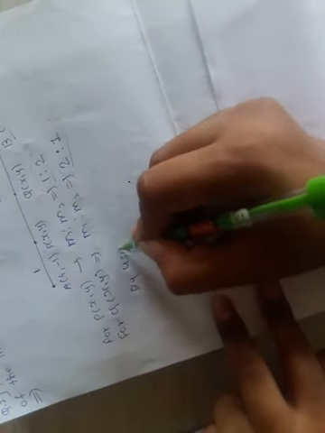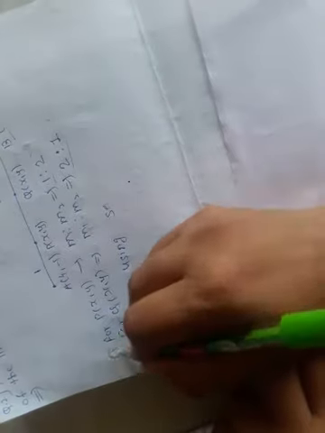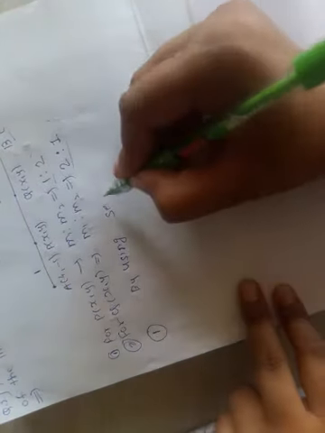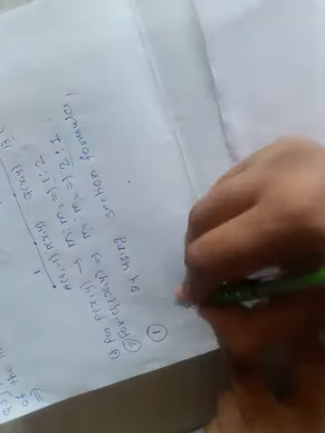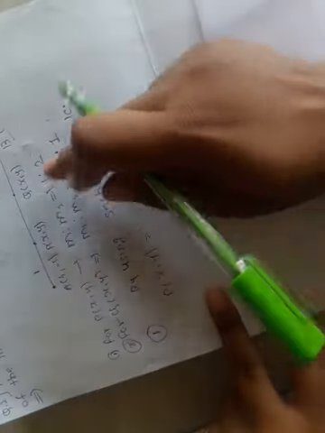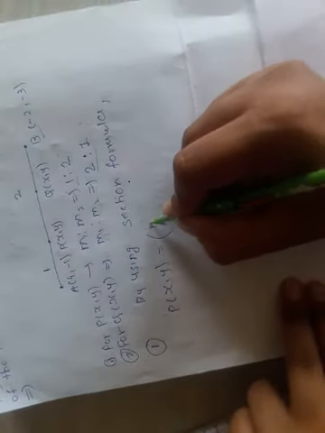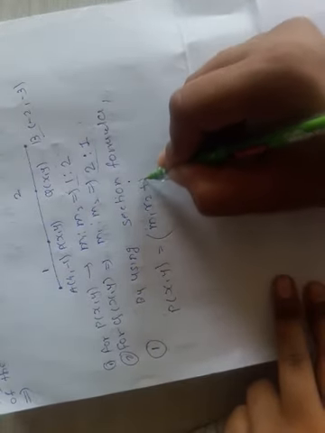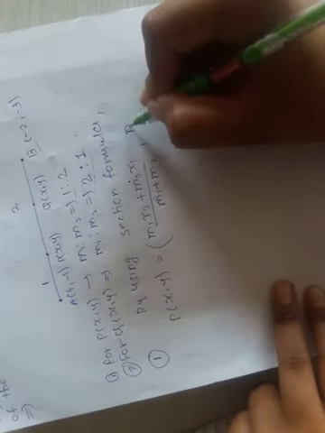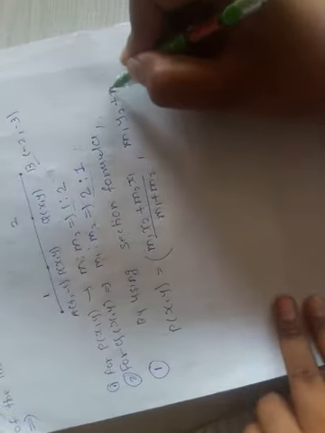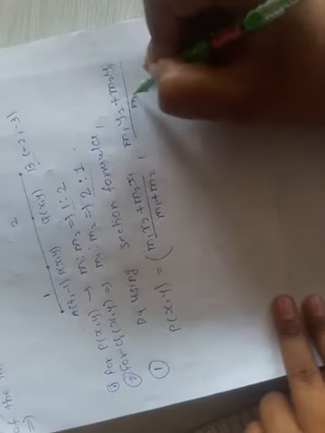So see, by using the section formula, first for point P. For P of x comma y, the ratios are different, only there is a change in these ratios; all other points, A and B, are the same. P of x comma y equals, in brackets, the formula: m1 x2 plus m2 x1 upon m1 plus m2, comma, m1 y2 plus m2 y1 upon m1 plus m2.